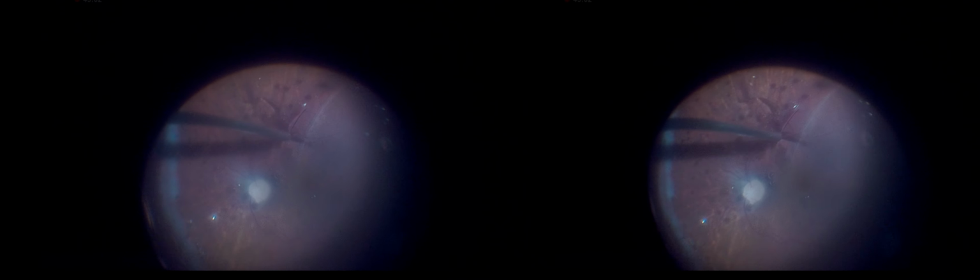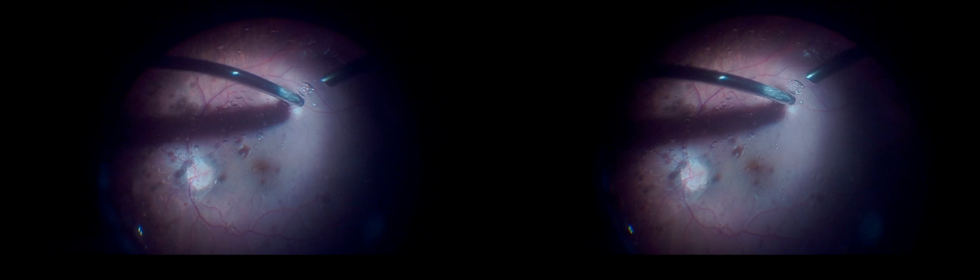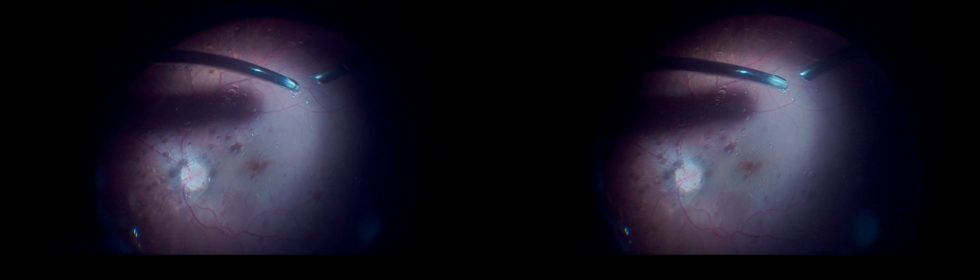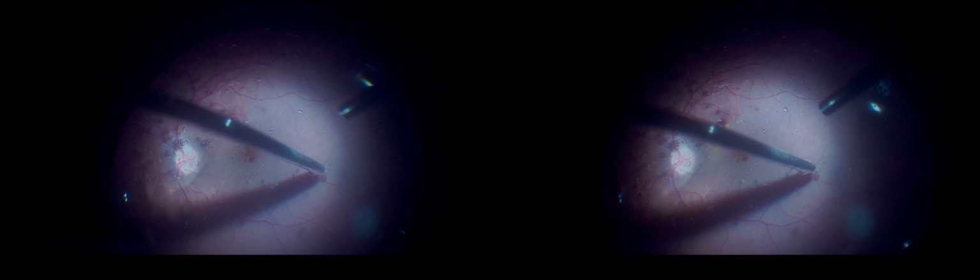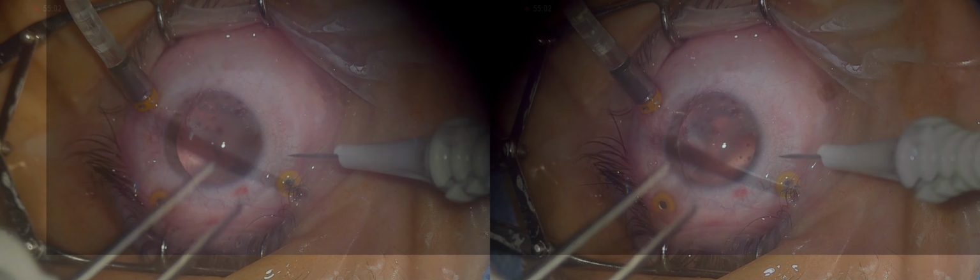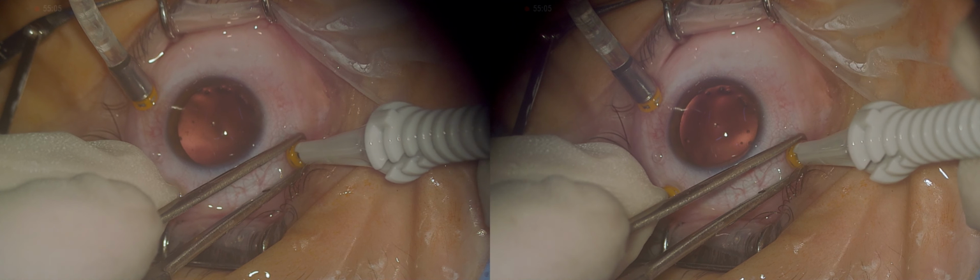The retina is fully attached. There is no retinal slippage or subretinal PFC by the end of the exchange. Sclerotomies are removed by the end.